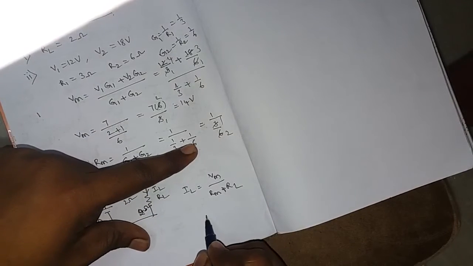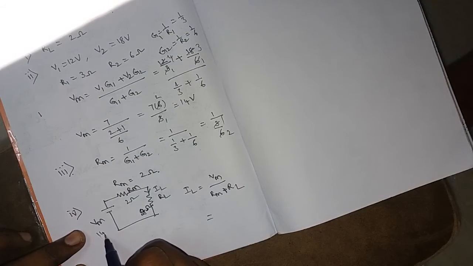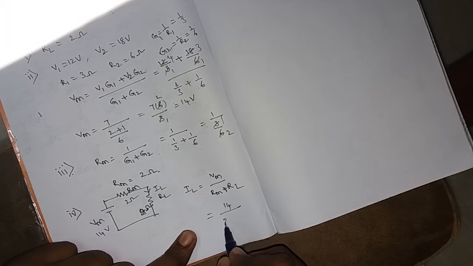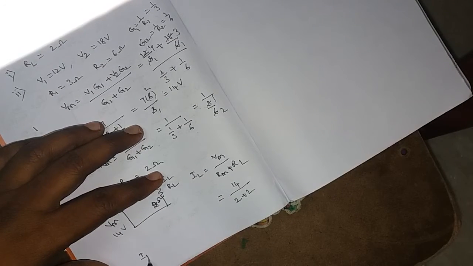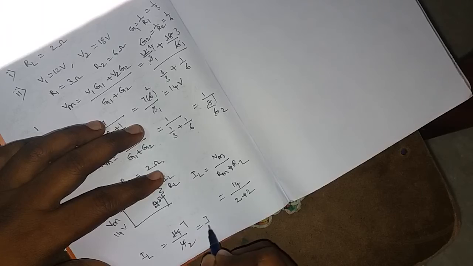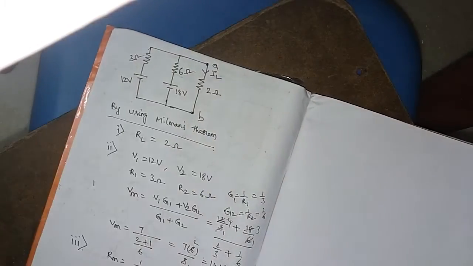So how much is the value of Vm? 14 volts. 14 divided by (2 plus 2). So IL is equal to 14 by 4. 2 7s are 14. This is 7 by 2 amperes or 3.5 amperes. So this is according to Millman's theorem.